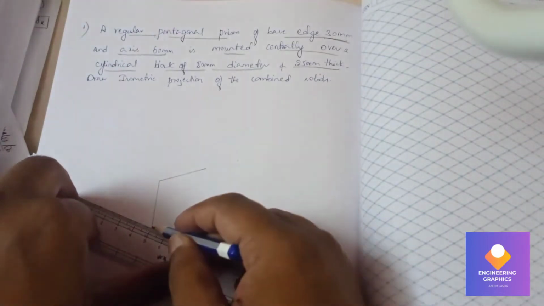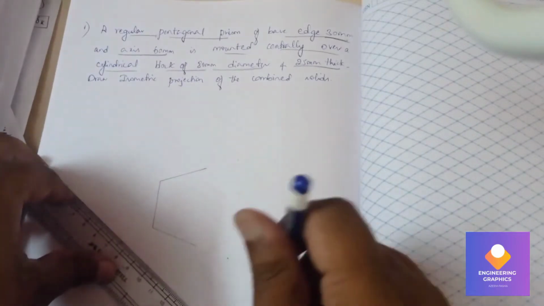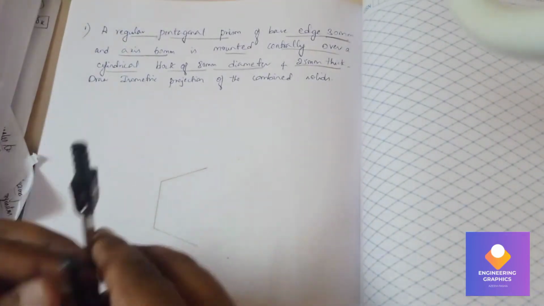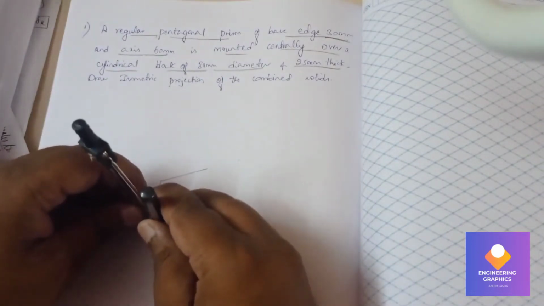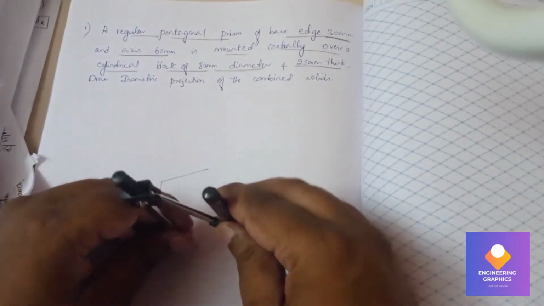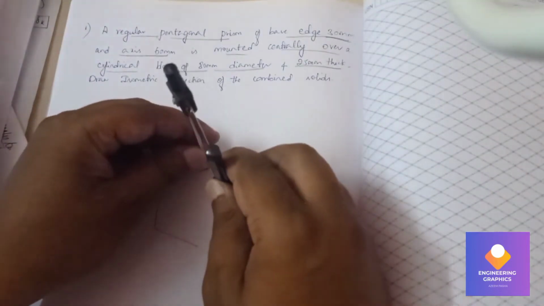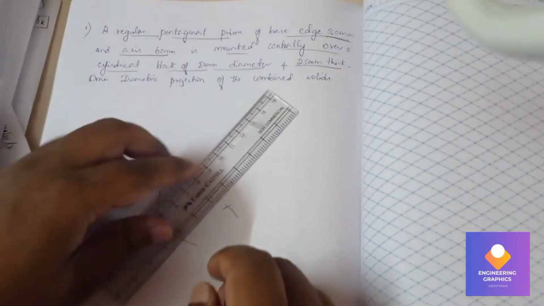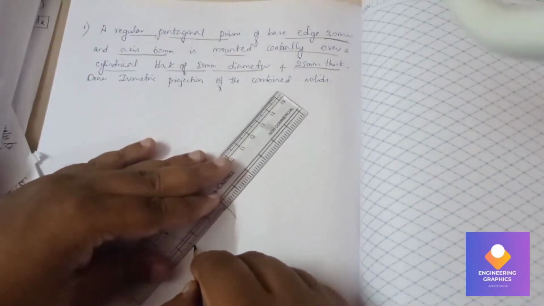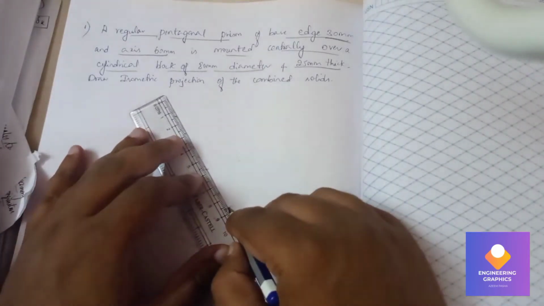Now take compass, measure 30 mm and cut the arc. Now you join with the help of a scale, drawing a straight line connecting it. So this completes the pentagon of dimension 30.